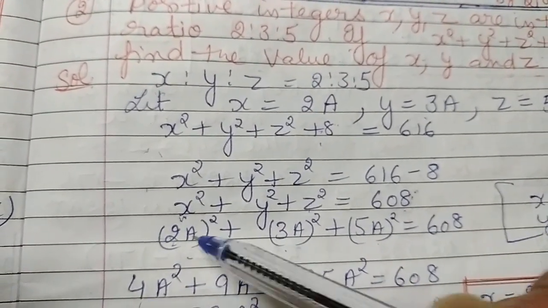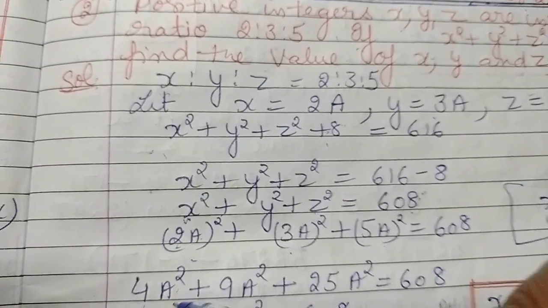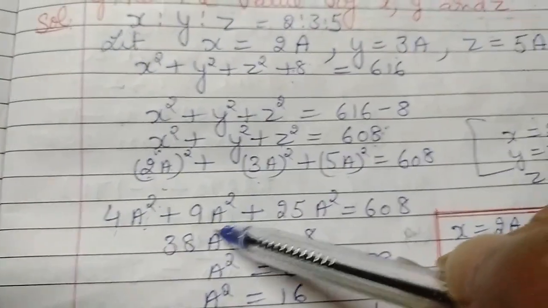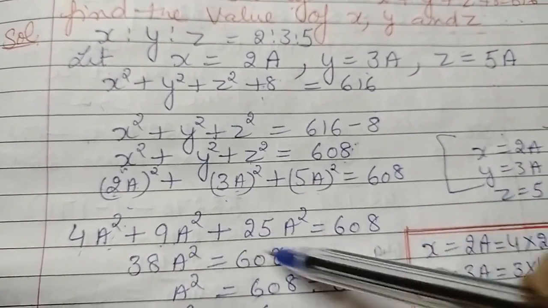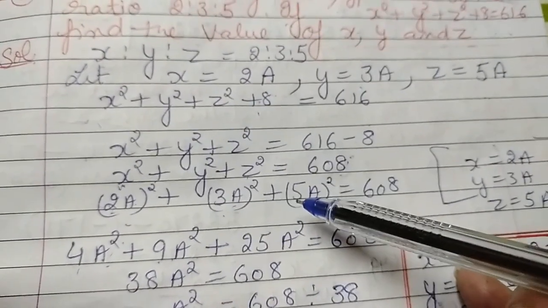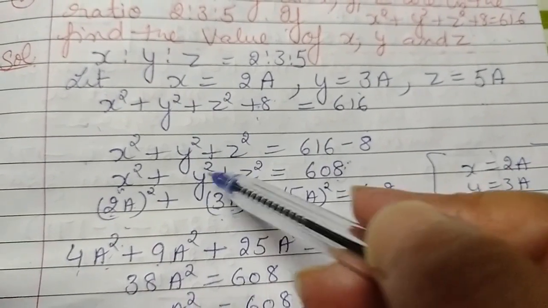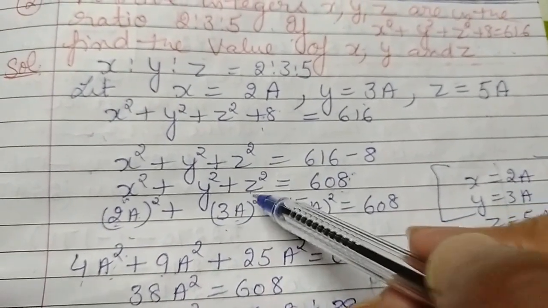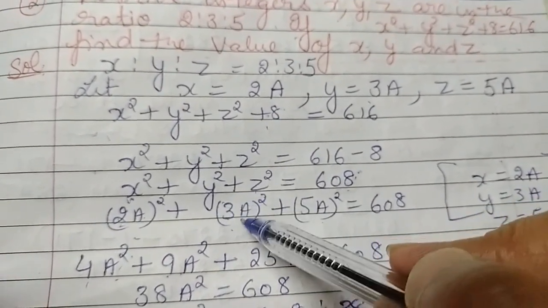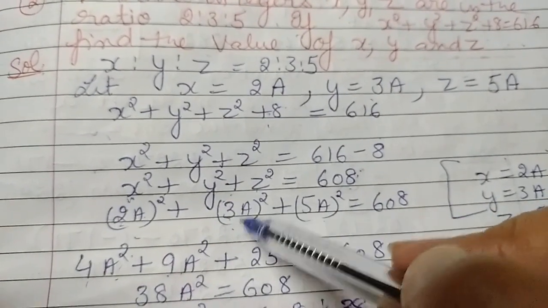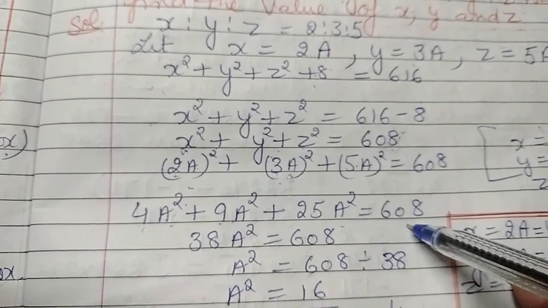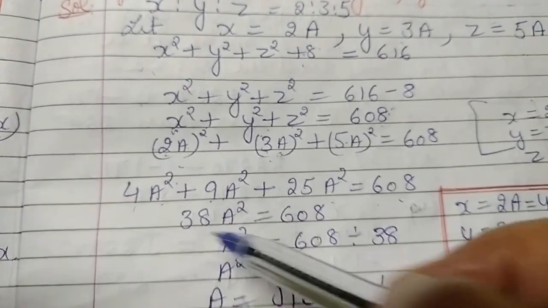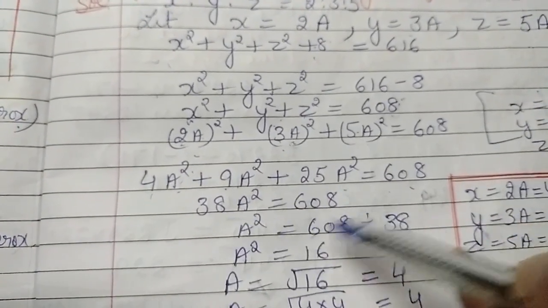2 square is 4, and a square, because this is a variable, we write as it is: 4a square. Similarly, 3a whole square is 9a square. We already did this in exponents: if two terms are in a bracket with a common power, that power goes separately onto each term. 3 square a square, and 5a whole square is 25a square, equal to 608. Now when you add, that gives you 38a square is equal to 608.